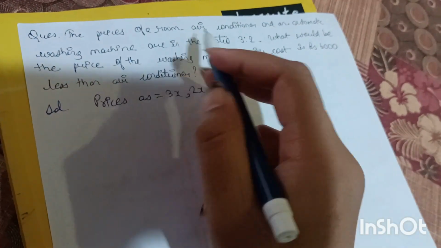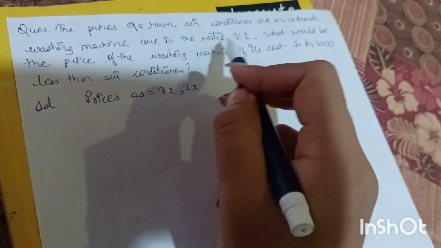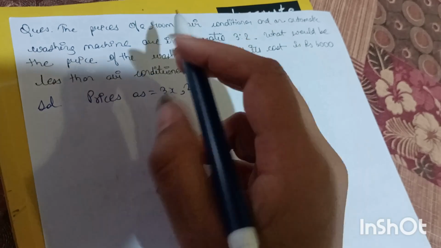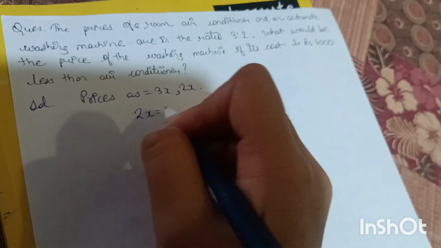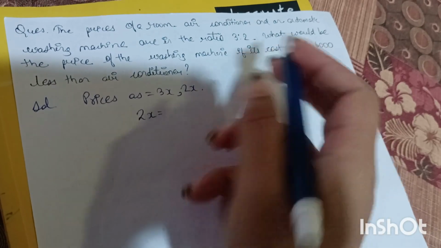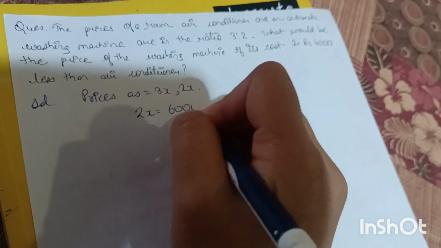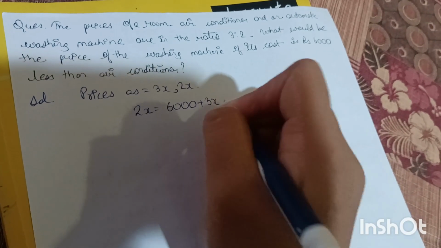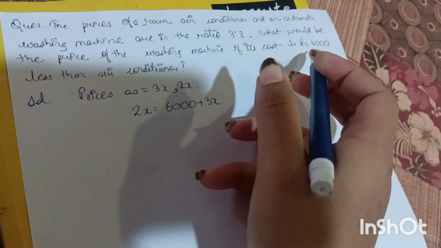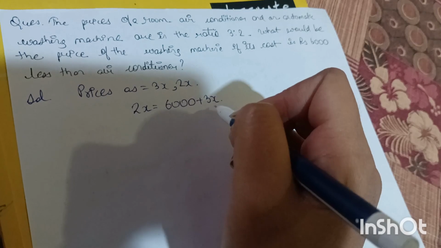So washing machines, it is 2x. So 2x is equals to 6,000 plus this. Okay, because it is less, so we have to add it.